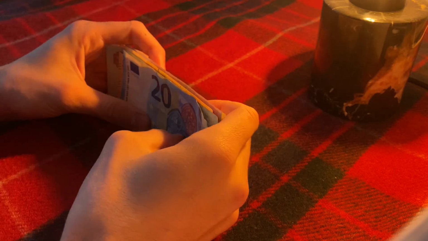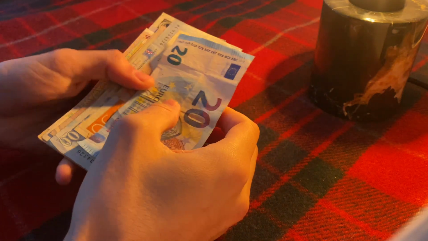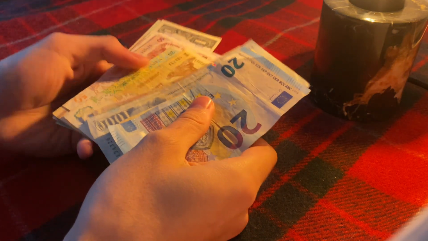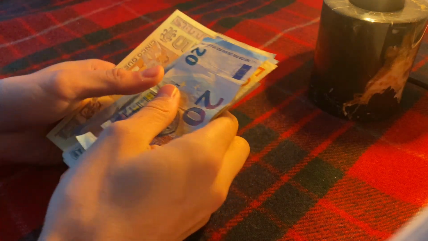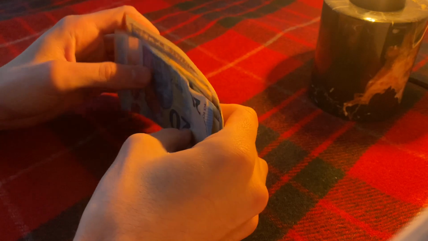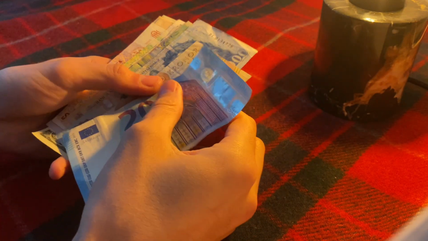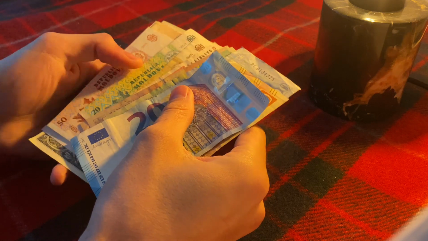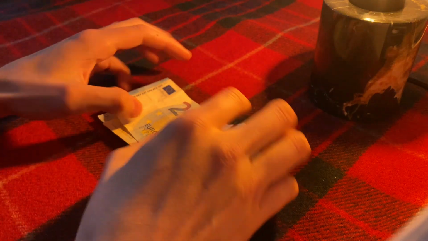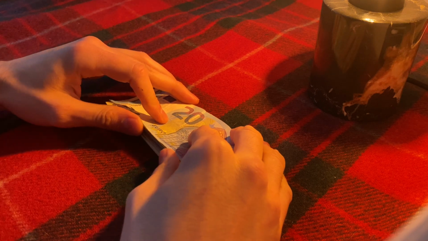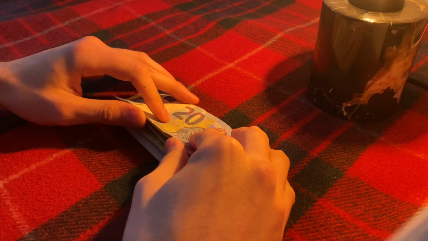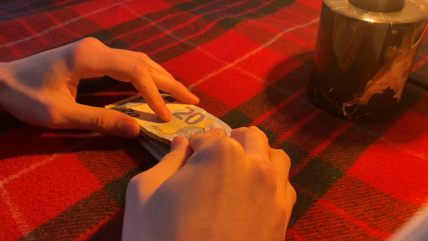Today I wanted to make a video that would be a bit different from what I have been uploading to my channel. I recently found in my home my collection of different banknotes and currency in general from around the world.